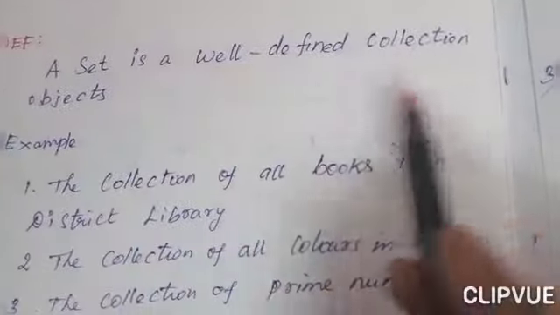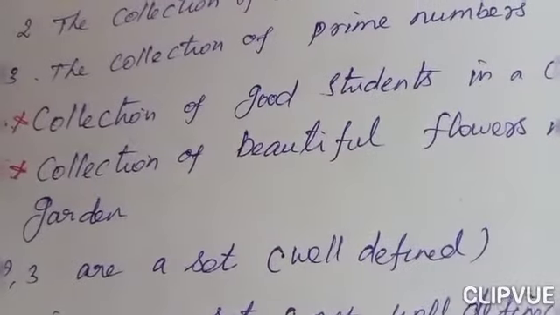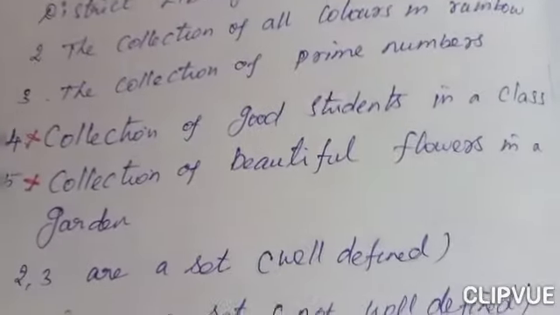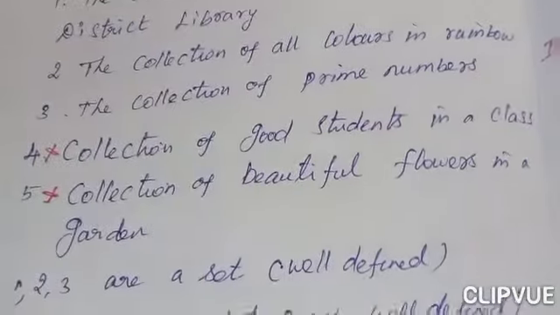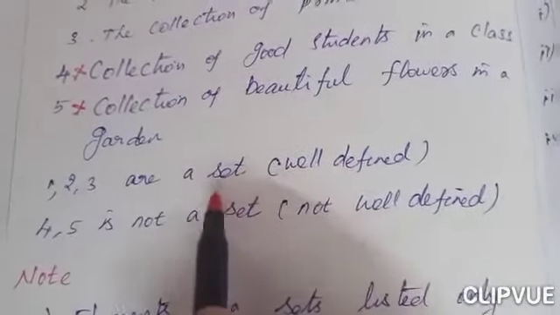So again, I'll recall the definition. A set is a well-defined collection of objects. Many examples we can give. For example, in your class, the students whose names start with the English alphabet A. That means you can list out 4 or 5 students' names in your class. Like that, it should be well defined. Then only we can consider it as a set. So 1, 2, 3 are sets because they are well defined, and 4, 5 are not sets because they are not well defined.